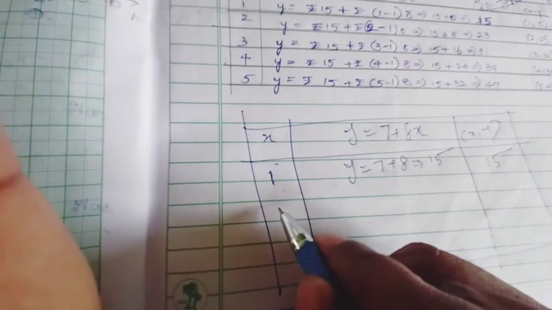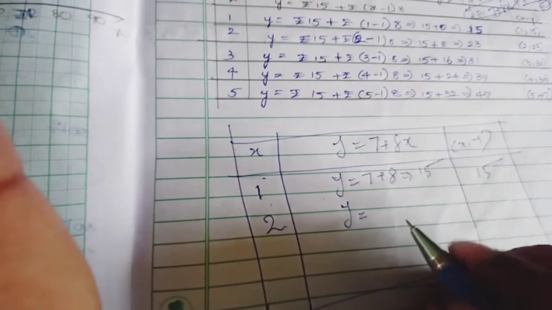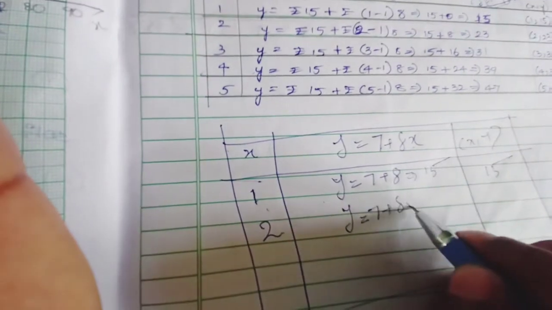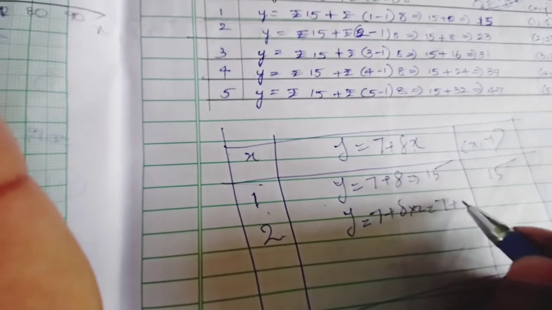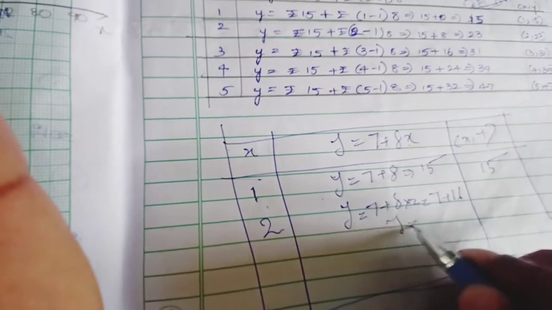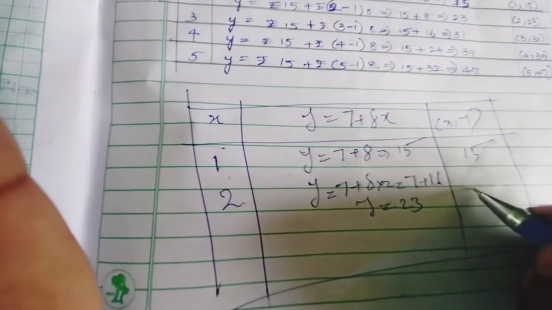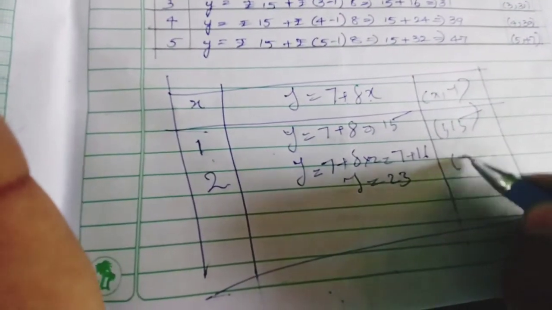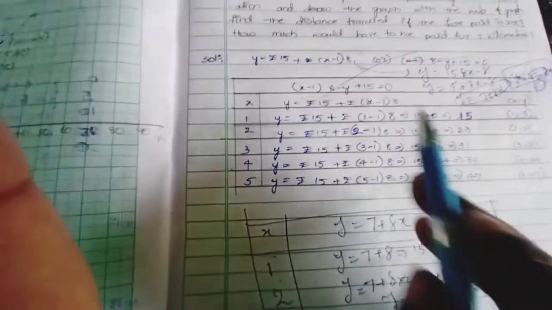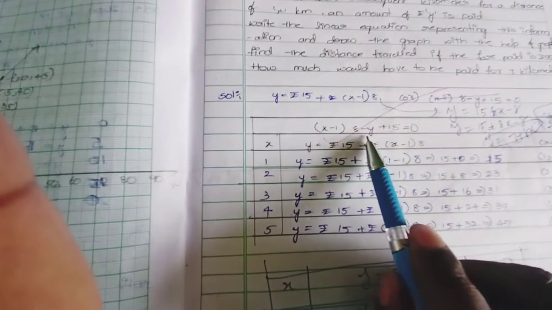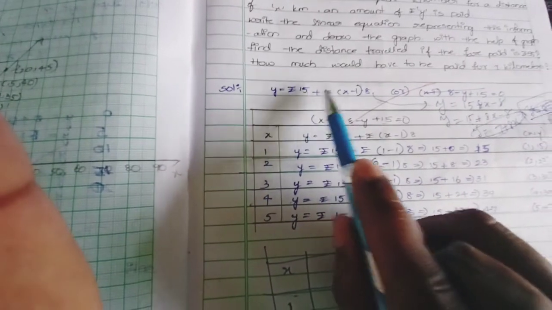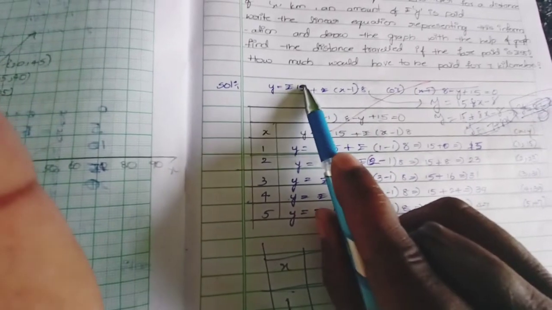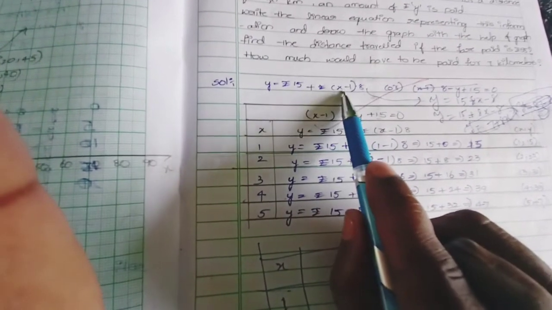Then if it is 2, how much do we have to pay? 7 plus 8 into 2, that is 7 plus 16, so y equal to 23. So here it is 1 comma 15. Here it is 2 comma 23. If you do like this, see, exactly they have written the same as what we got here: y equal to 15 plus x minus 1 into 8. Why? Here for the first kilometer we are already paying, so from this we have to subtract 1 kilometer.